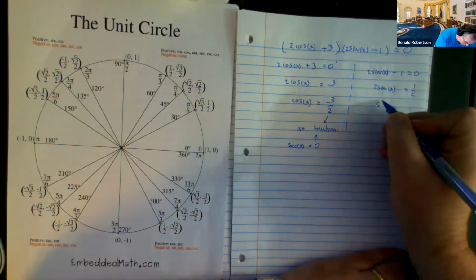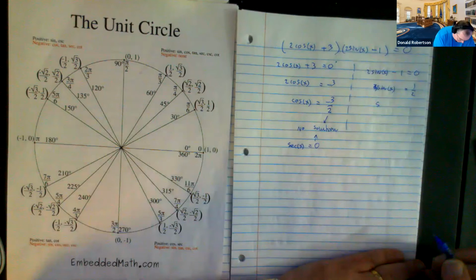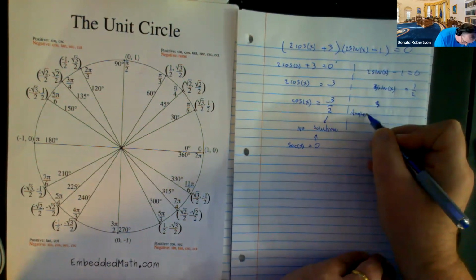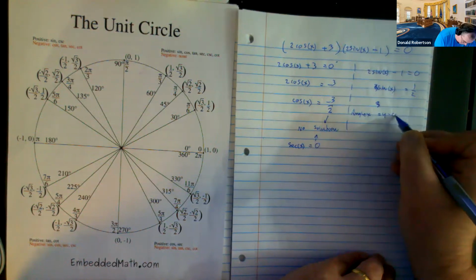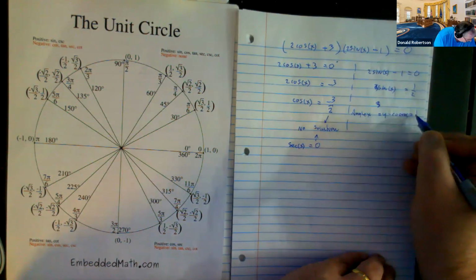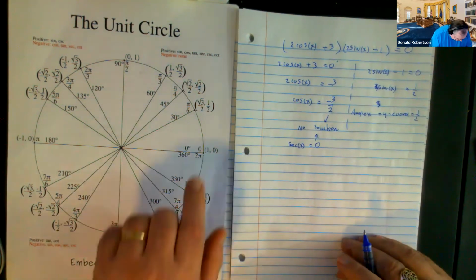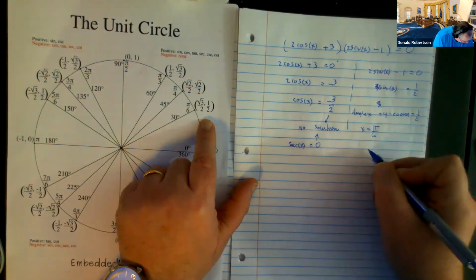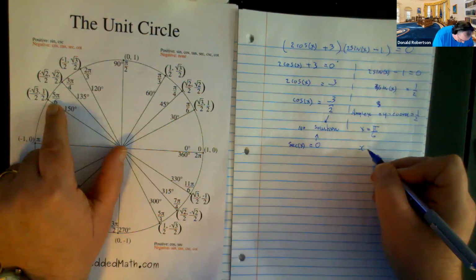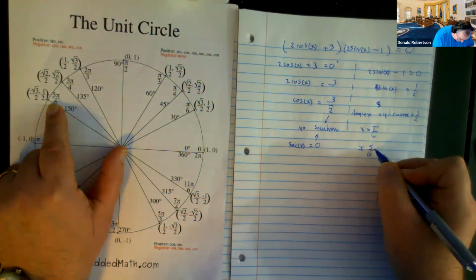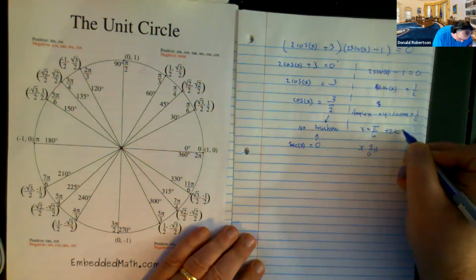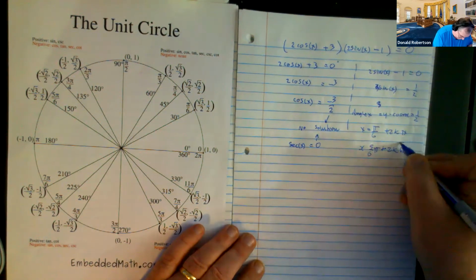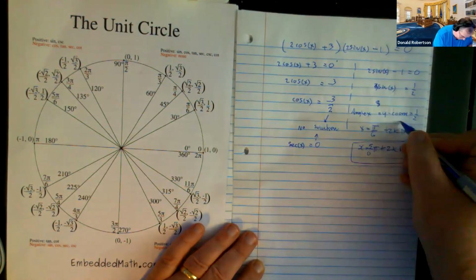And oops, I did two things at once. So I am looking for an angle x as a y coordinate equal to a half. And I've done that one tons of times by now. It's pi upon 6, and the other one is over here, 5/6 pi. And don't we just add the 2k pi, because those two guys can't be merged together. So there's one of your answers, there's the other.